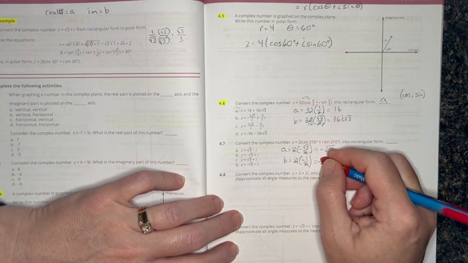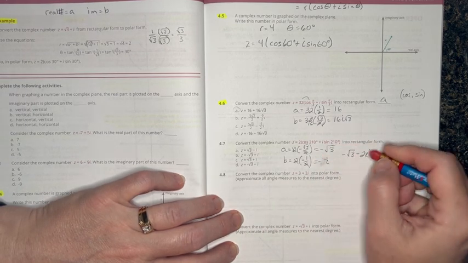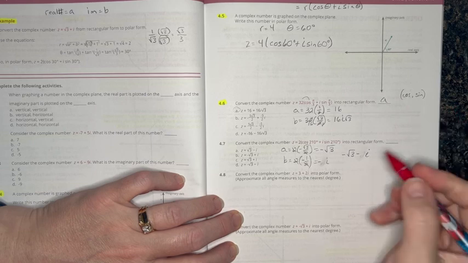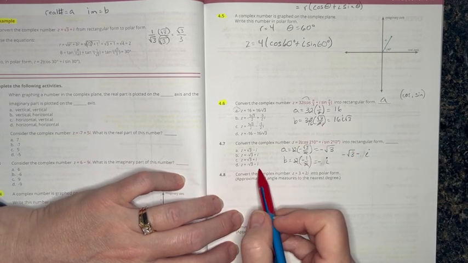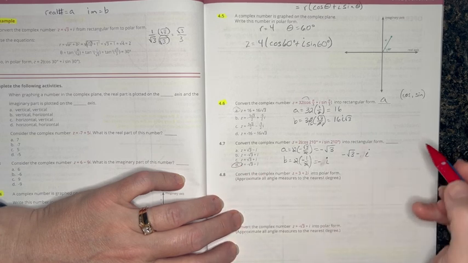So my answer is negative square root of 3 minus 2i. Oh, no, not 2i, minus i. Sorry, I canceled my 2's. I forgot. Okay, check your work. Negative square root of 3 minus i, which is here, letter D.